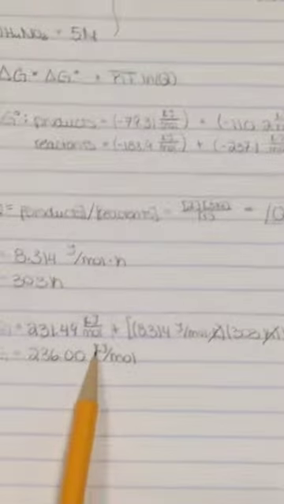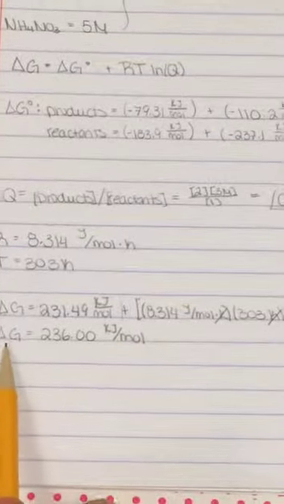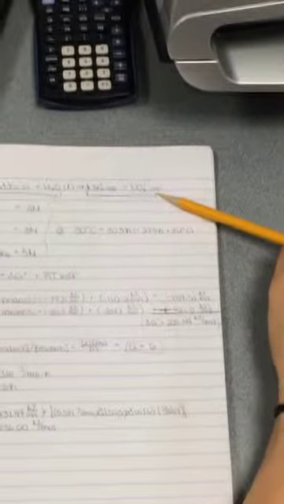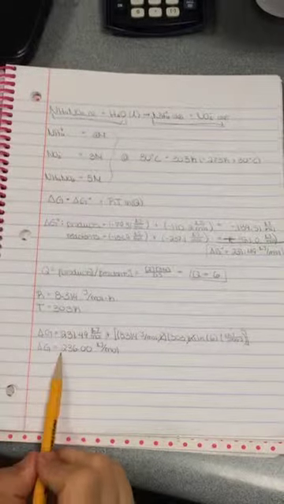We keep kilojoules instead of joules because we're working with a delta G unit here. Now, this equation generally is spontaneous, meaning it has a negative G at standard conditions, but at non-standard conditions it has a positive delta G, meaning it is not spontaneous.